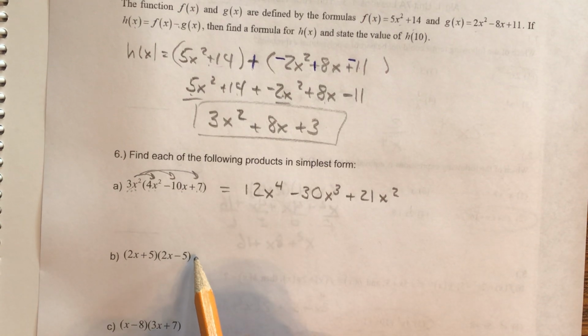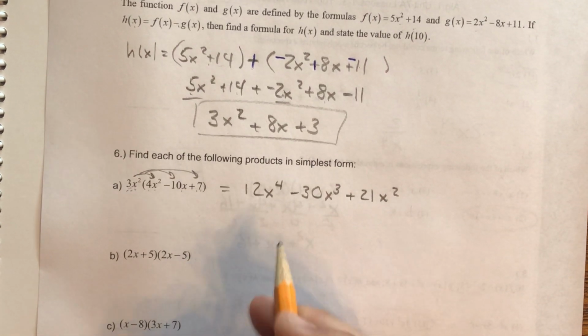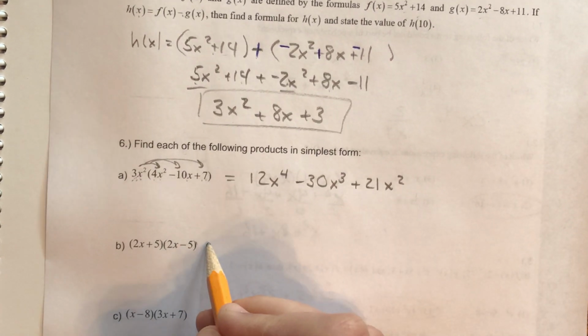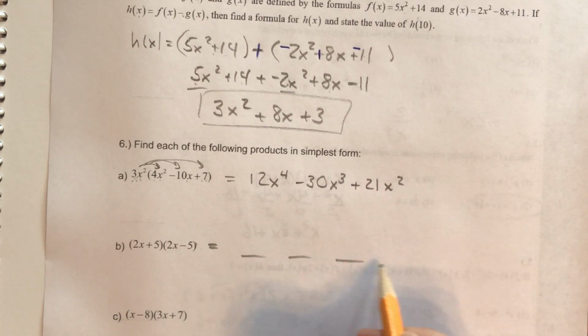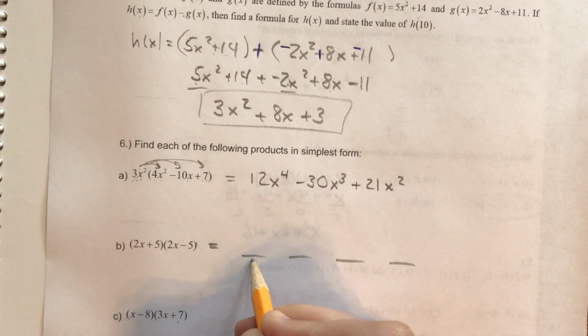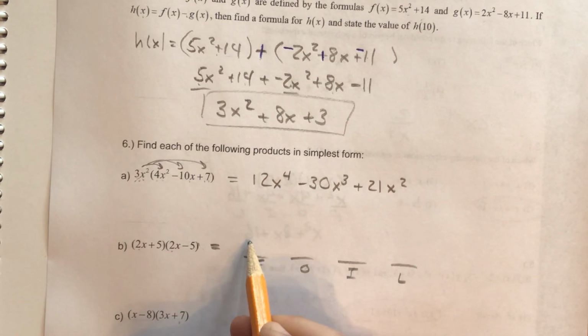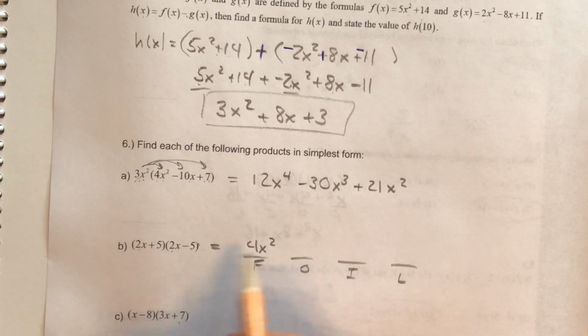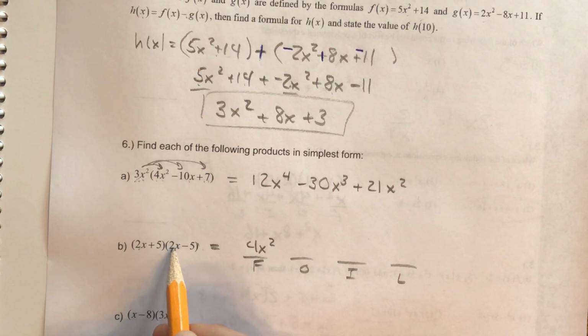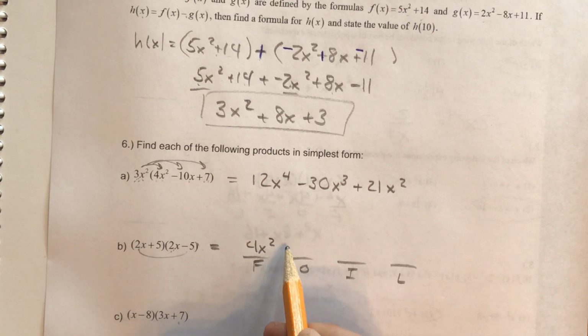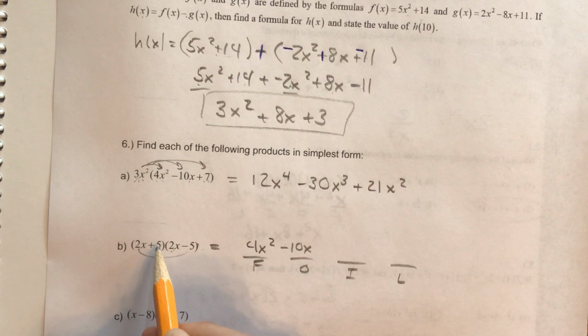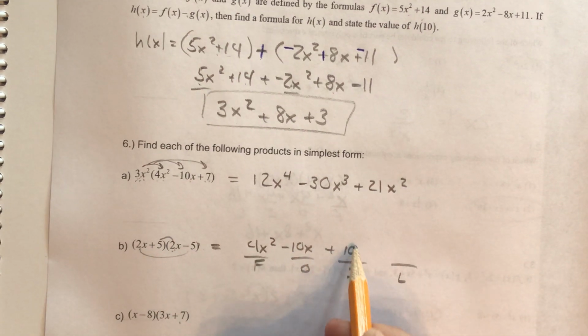All right, remember we said you could do the box method or the FOIL, so maybe on B, I'll FOIL, and on C, I'll do the box, just to show you the difference. They're both the same. So first times first, 4x squared, 2x times 2x. The outer would be minus 10x. The inner would be positive 10x.